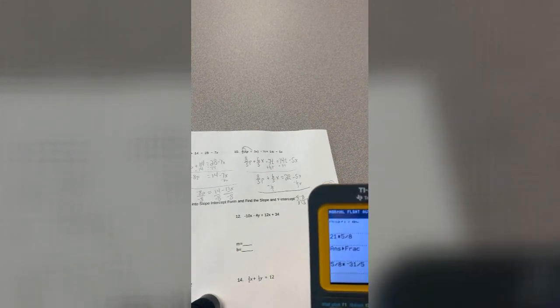Well, now I have to actually distribute this in to get my answer. So I'm going to do 21 times 5 divided by 8. Math, enter, enter. That gives me 105/8t minus 5 divided by 8 times a negative 31 divided by 5. Math, enter, enter. And it gives me negative 31/8 right there. There's my answer. That is a trickier one. Okay.